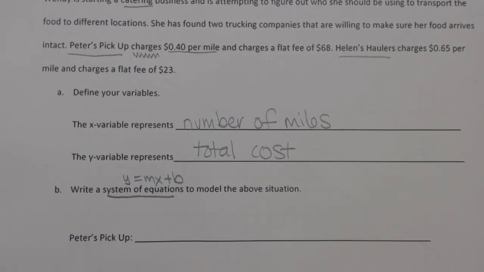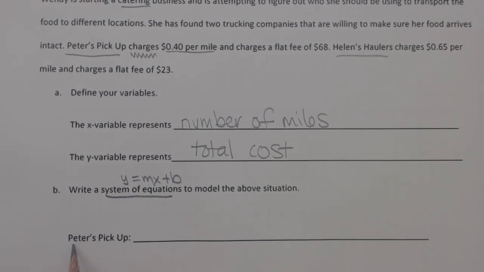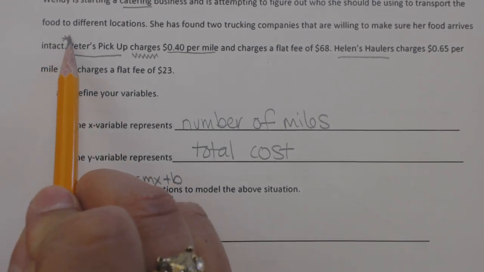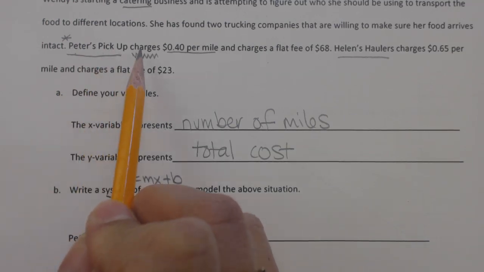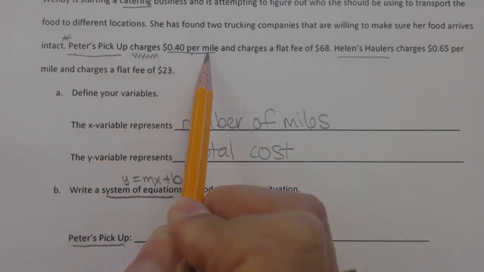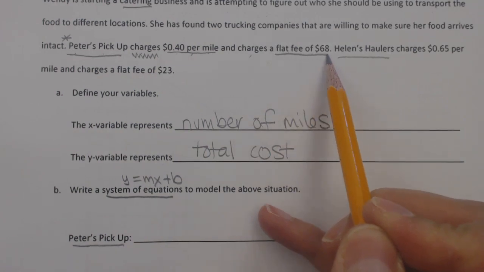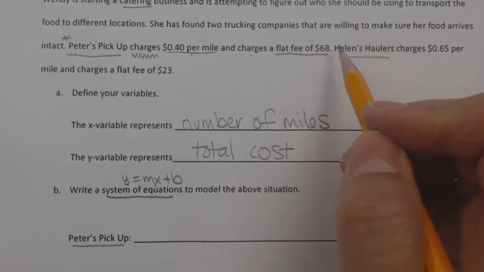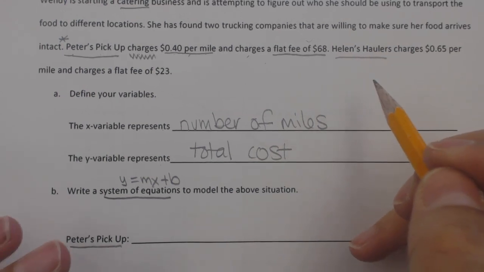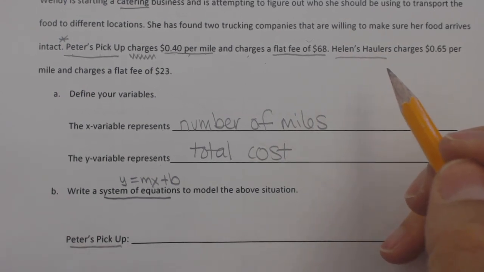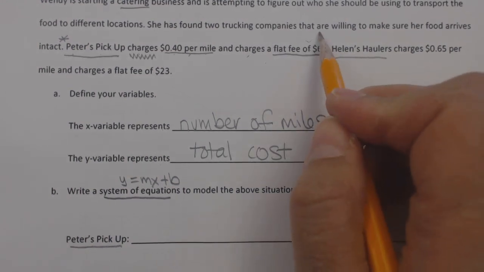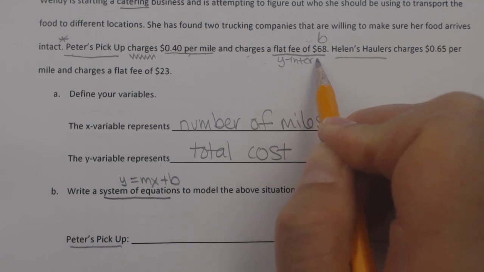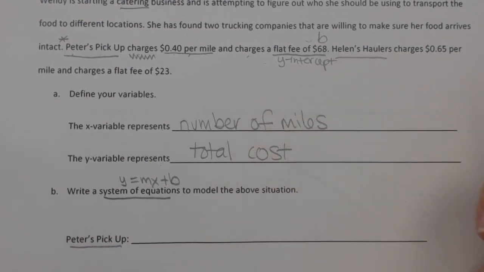So let's see what information they give us. We're going to do Peter's Pickup first. Let's find Peter's sentence. Peter's Pickup charges 40 cents per mile and charges a flat fee of $68. Now, when I see flat fee, I think that's the fee that I charge no matter what. So if he traveled 0 miles, I'm still going to end up paying $68. So this is, in fact, our y-intercept. So I'm going to put b on top of that.